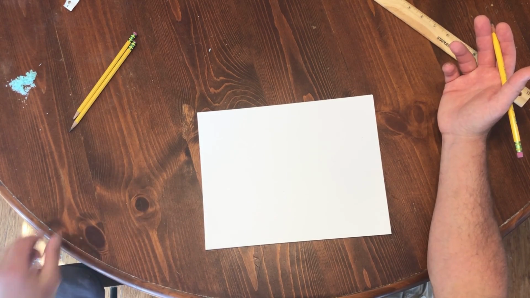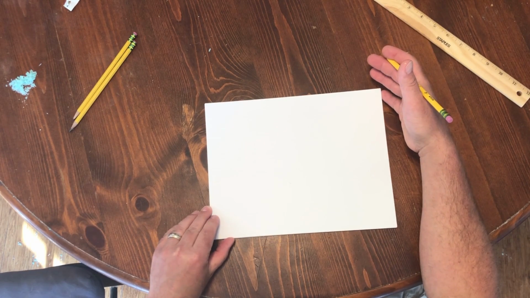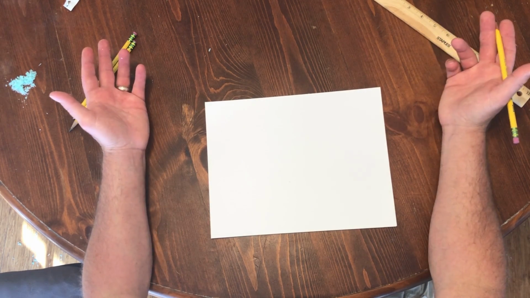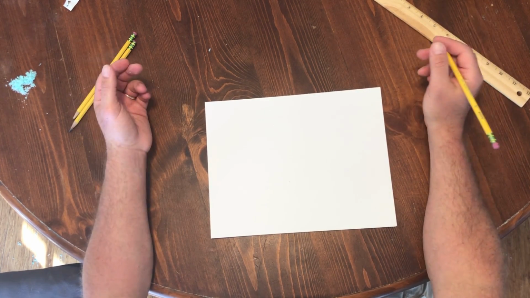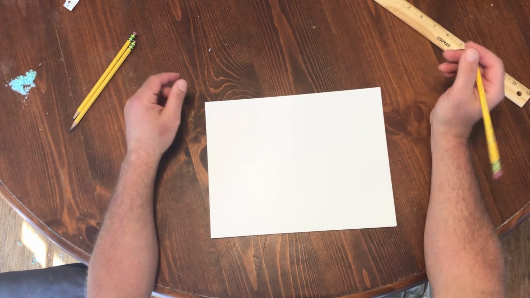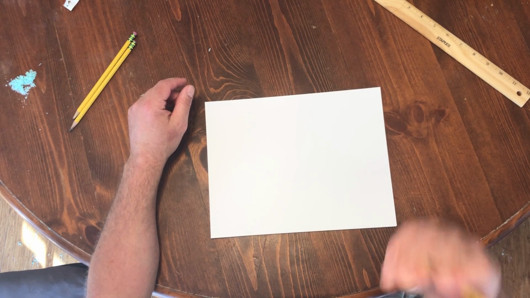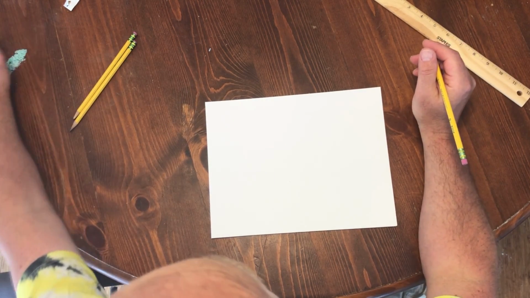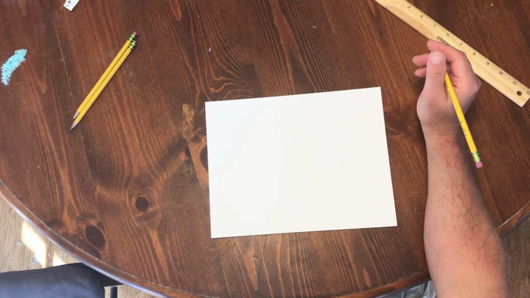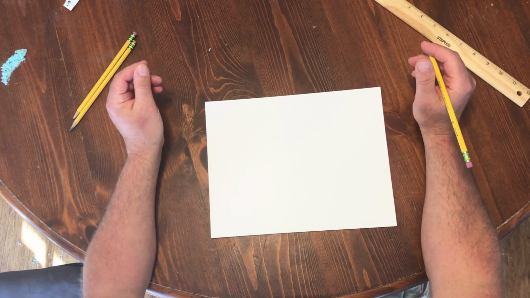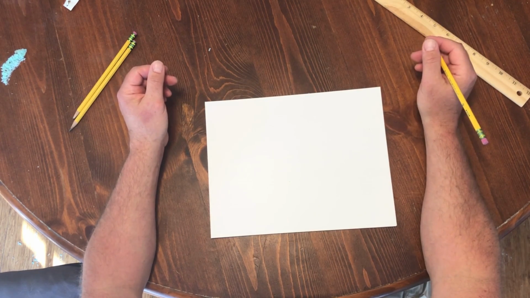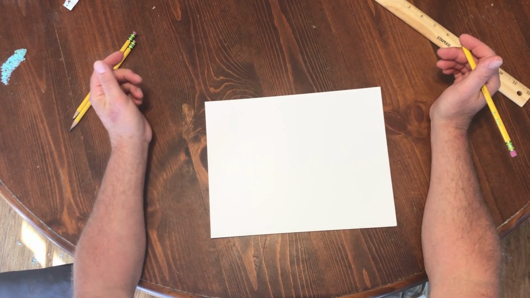Okay. Now with perspective, there are three different ways of drawing in perspective. One is called one-point perspective, then there's two-point perspective, and three-point perspective. The most common perspective is two-point perspective. Most of the time when you look at something, you see it in two-point perspective. But sometimes it's really obvious that you're looking at one-point perspective. We're going to go ahead and start with one-point perspective.